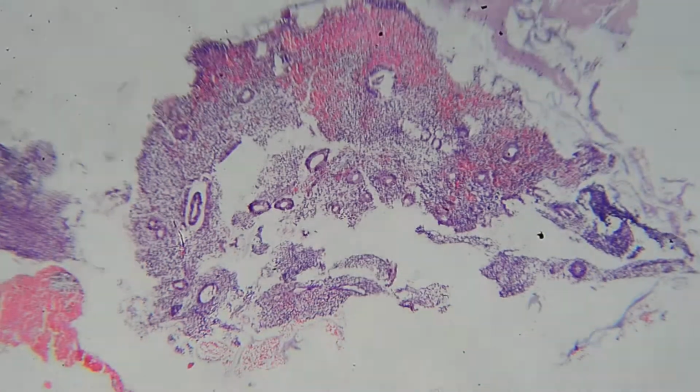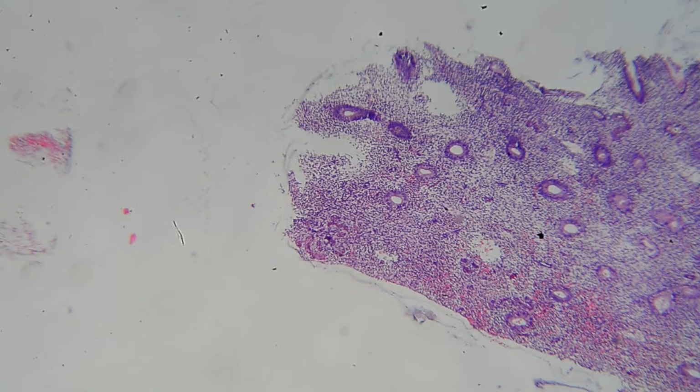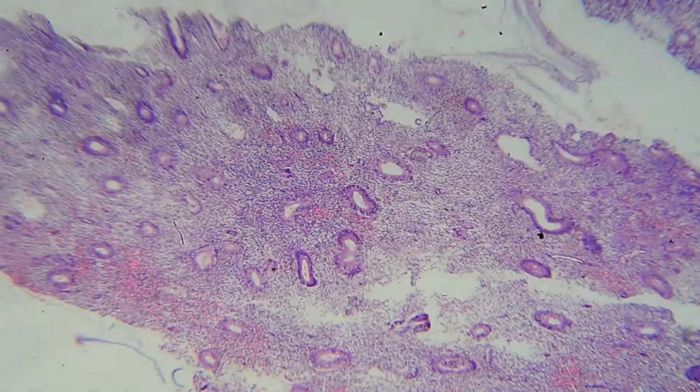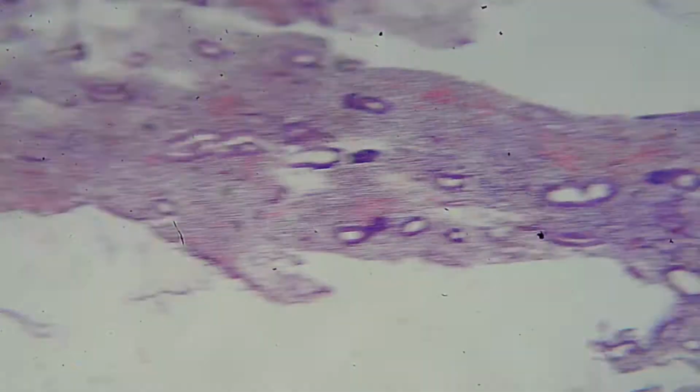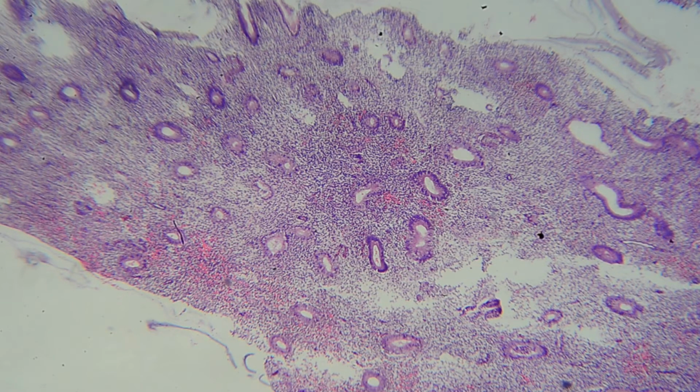So these are very common things, and they're not overly complex. So this one, endometrial polyp. The other one was also a polyp, but this one is endocervical. That one was endocervical. This is endometrial. So here you can see endometrial tissue.